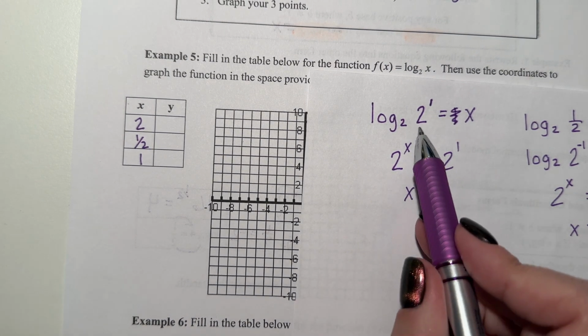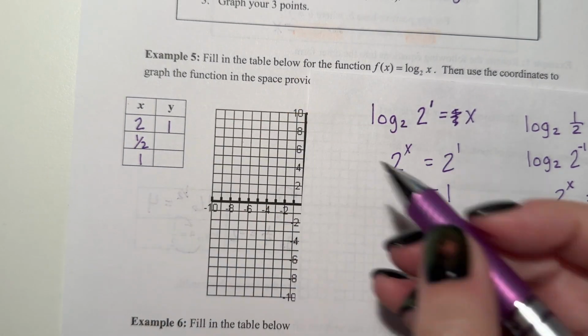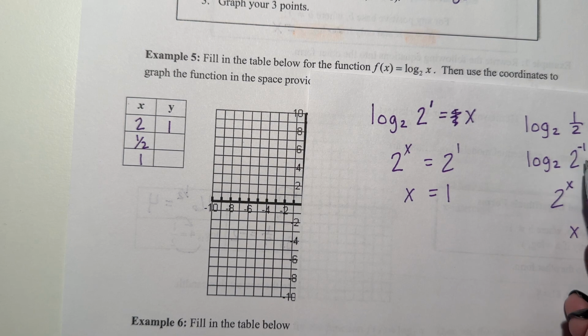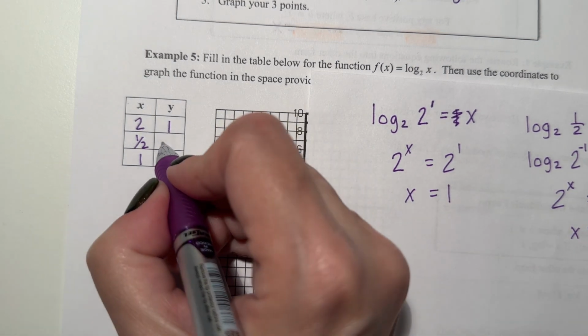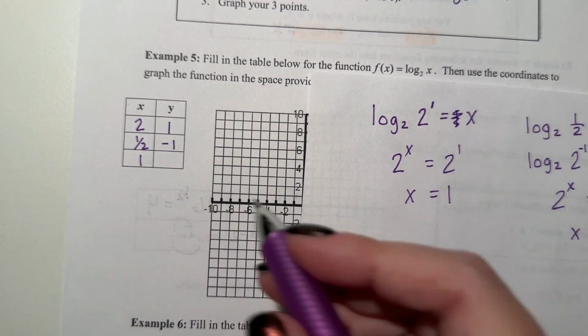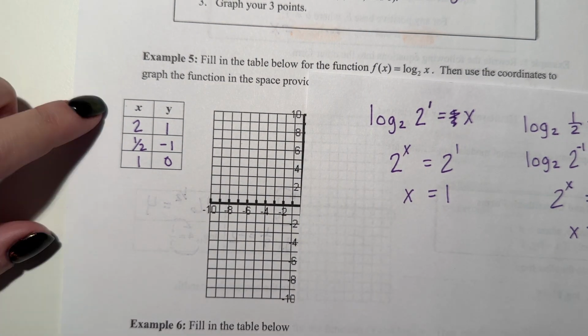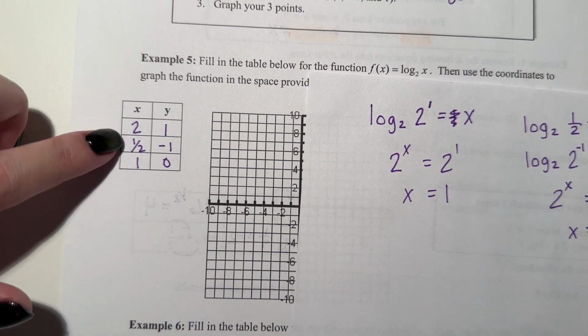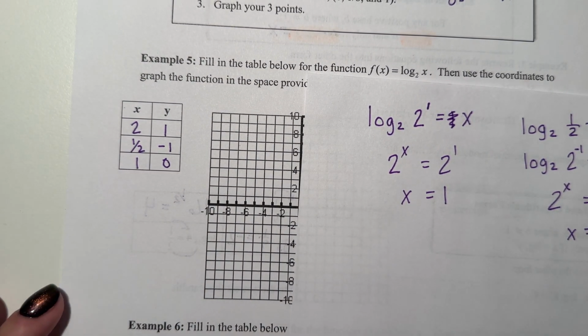Now let's go over to our table and let's fill it in. So for 2, we got a 1. For 1/2, remember we rewrote that and it came out to be negative 1. And for our last one, we got 0. Now these points are specifically selected so they'll have that pattern for you.